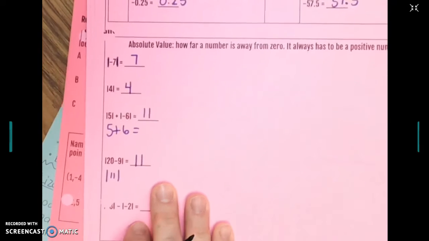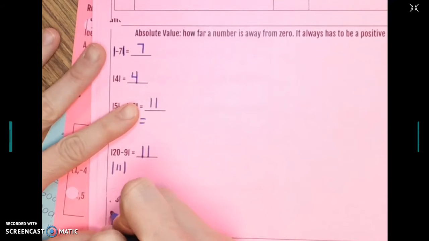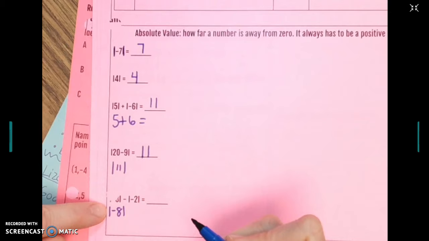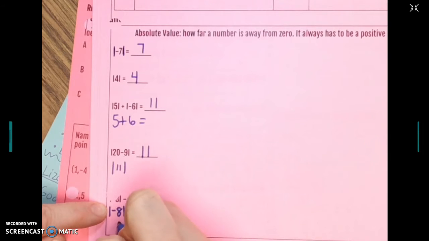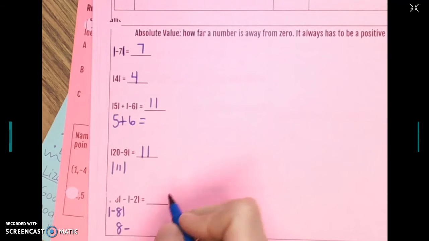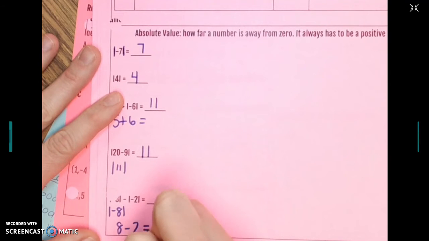This little guy down here got kind of cut off. This guy is really the absolute value of negative 8. So how far is 8 away from 0? It's 8 spots minus the absolute value of negative 2. 2 is 2 spots from 0. So 8 minus 2 is 6.